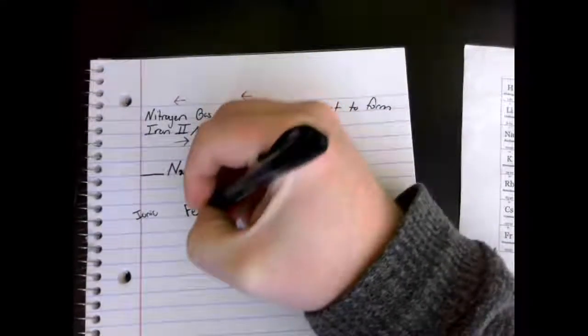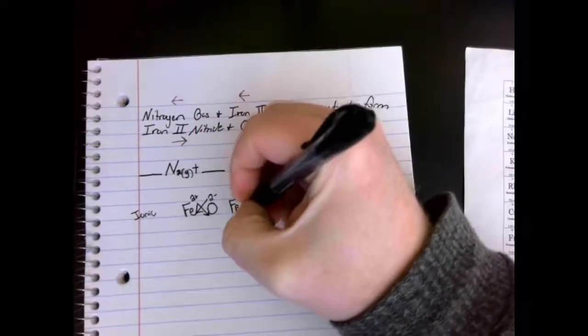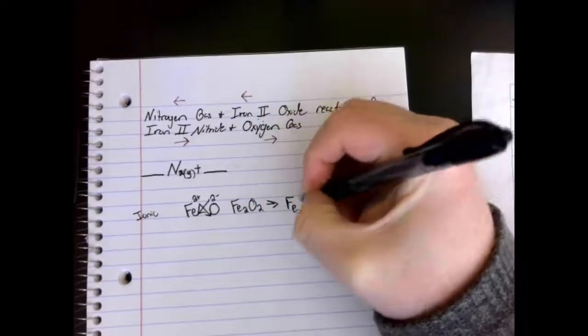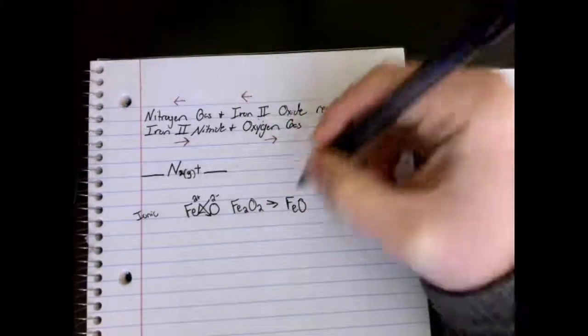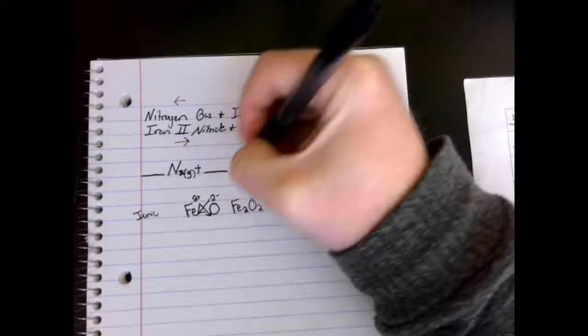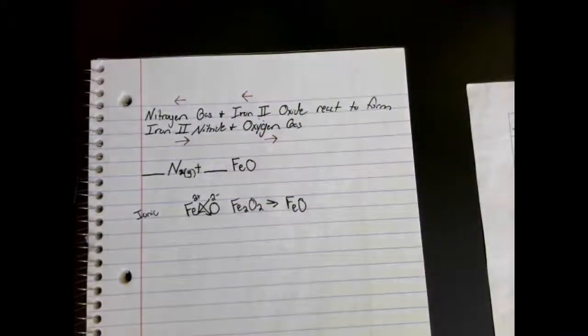We're going to cross our charges. We'll get Fe2O2, which we can simplify to FeO. So iron 2 oxide is FeO. We're going to go ahead and take that, and we're going to put that into our equation.